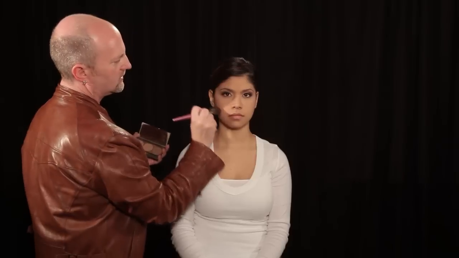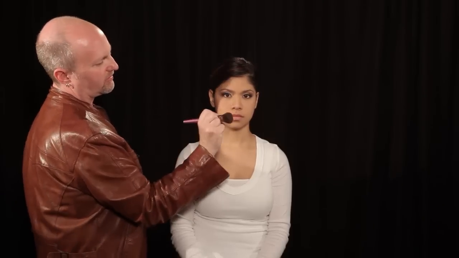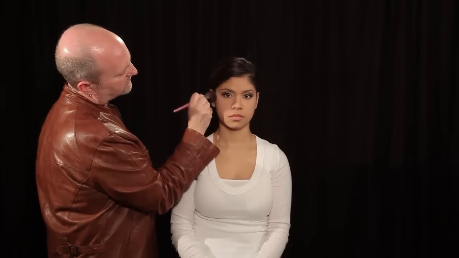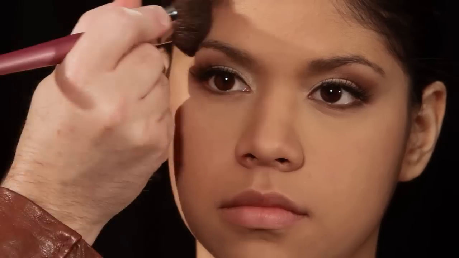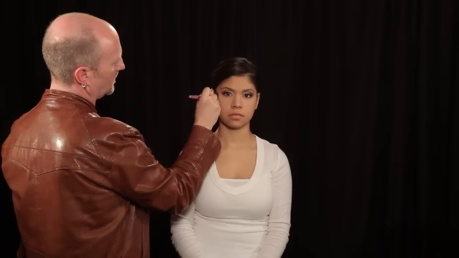Now we're going to start to create more of a chiseled cheek, taking our number 73 brush, just starting to create that shape, applying it to the cheekbone, blending it out. Having her smile just so I can really catch her cheekbone.